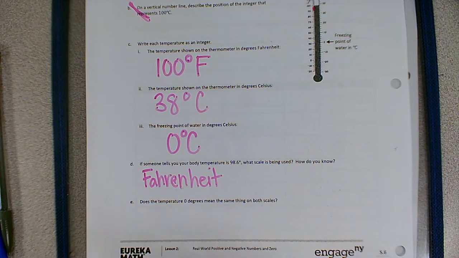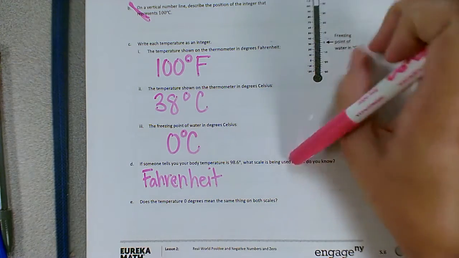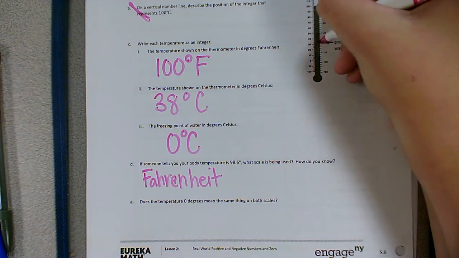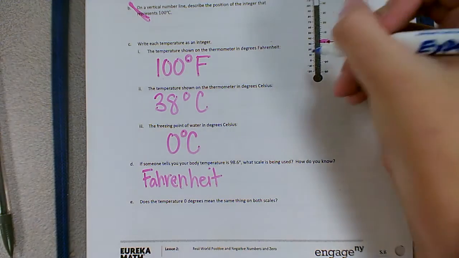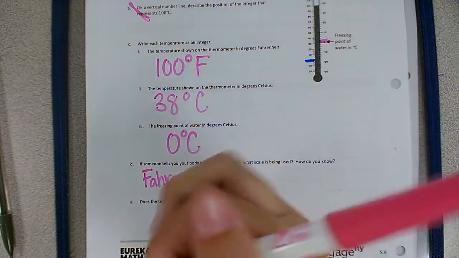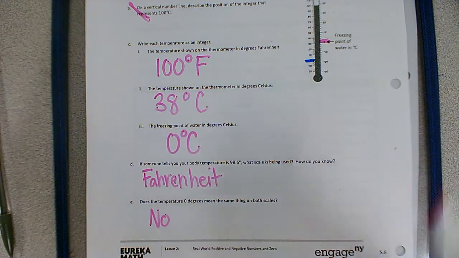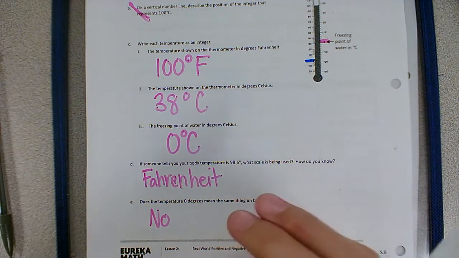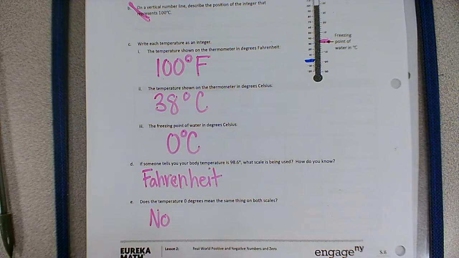And finally, the last question is, does the temperature 0 degrees mean the same thing on both scales? So I'm going to find 0 degrees in Celsius, which is right here, and then 0 degrees in Fahrenheit is down here. So no, they don't mean the same thing. 0 degrees Fahrenheit is much, much colder than 0 degrees Celsius. 0 degrees Fahrenheit is colder than the freezing point of water. If it's 0 degrees outside, it is very, very, very cold.